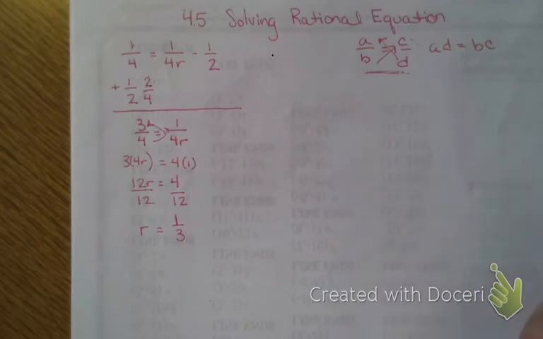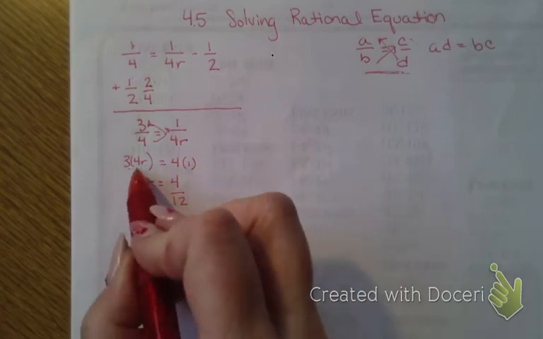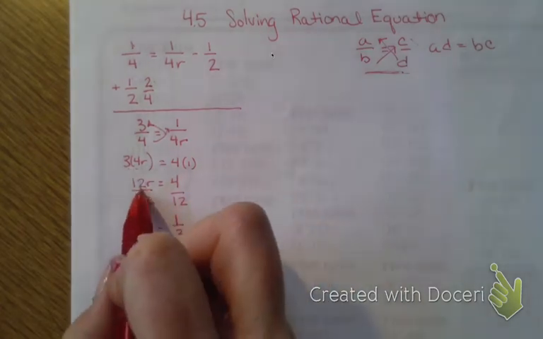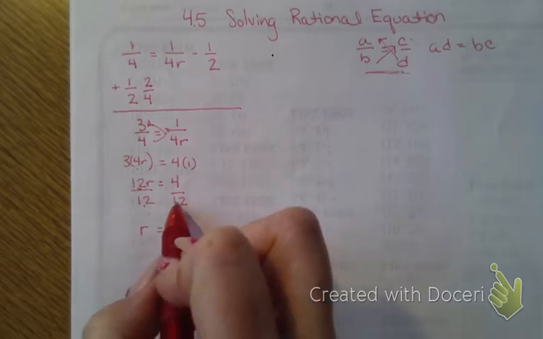Where'd you get the 12 on the bottom? Because 3 times 4 is 12. And then you divide by 12 on both sides.